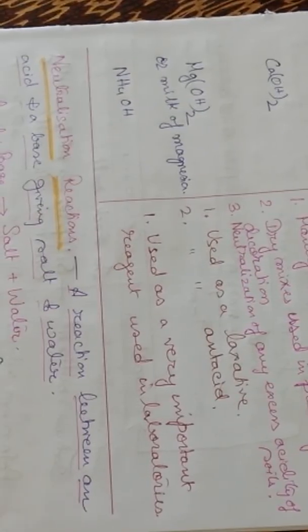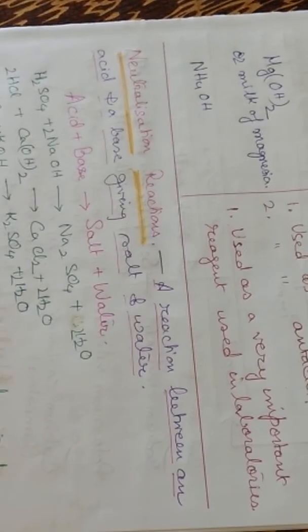Then magnesium hydroxide is used as a laxative or as an antacid. You can say milk of magnesia, that is nothing but magnesium hydroxide. Then ammonium hydroxide is used as a very important reagent in the laboratories.